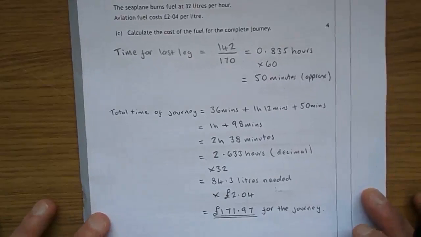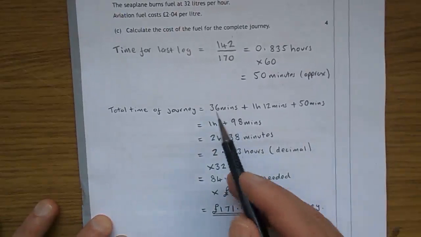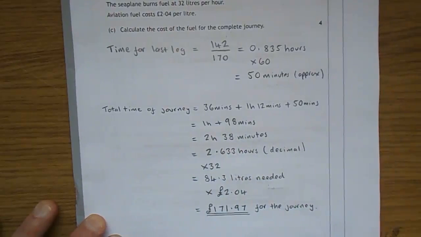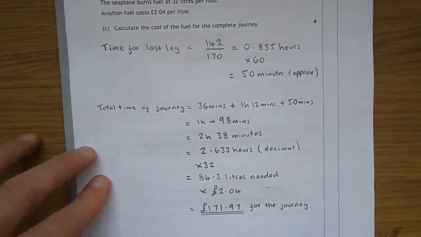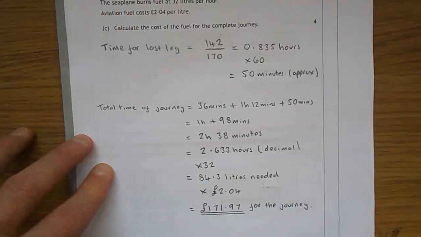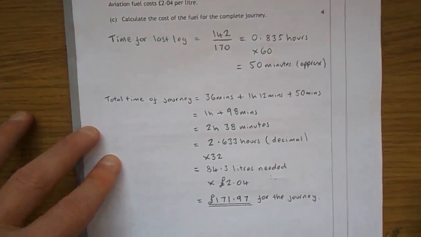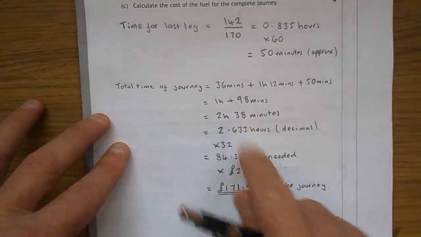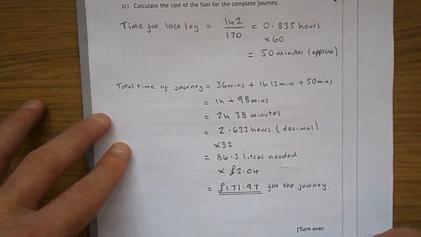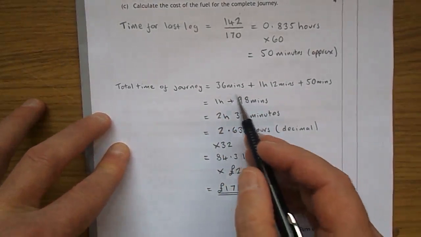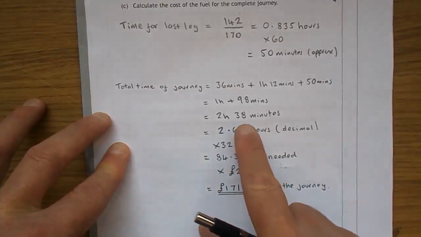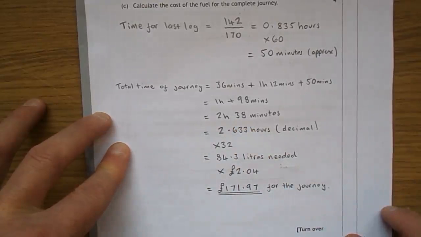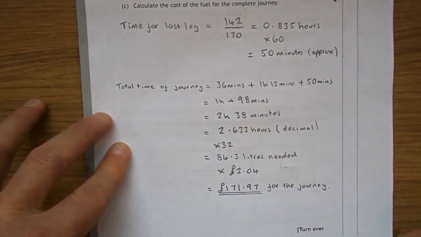So total time for the journey is the 36 minutes of the first leg, plus the 1 hour 12 minutes for the second, plus the 50 minutes we've just got. That's 1 hour 98 minutes. Take away 60, 2 hours 38 minutes there. So take away 60 minutes from there to add on an hour to that, okay? Divide 38 by 60 and you get 2.633 hours, okay?